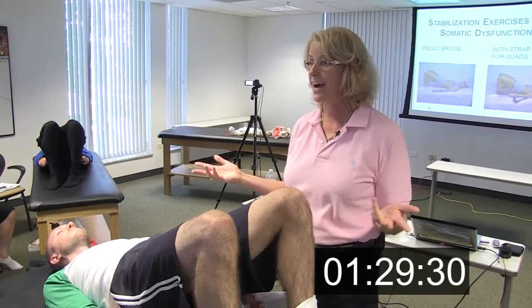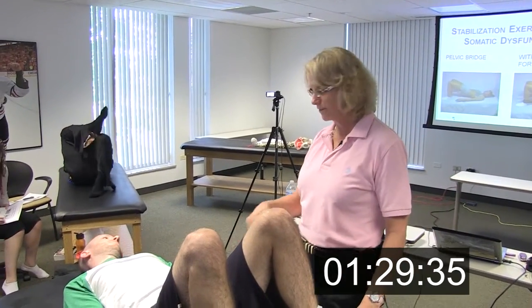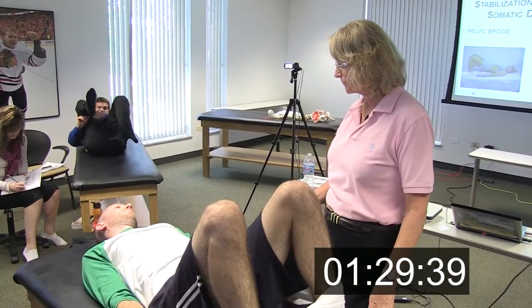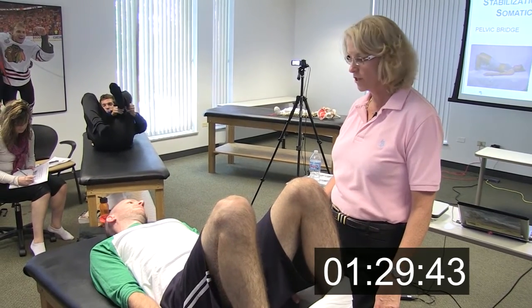So it's just a curiosity. There's so much information out there. So any feel on the difference of the bridge with the strap or without? What feels different? More in the quads, less hams, and a little bit less in the glutes, that he feels.